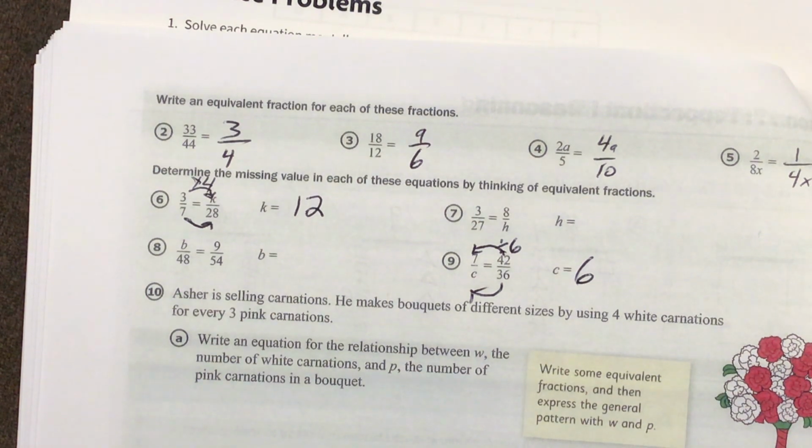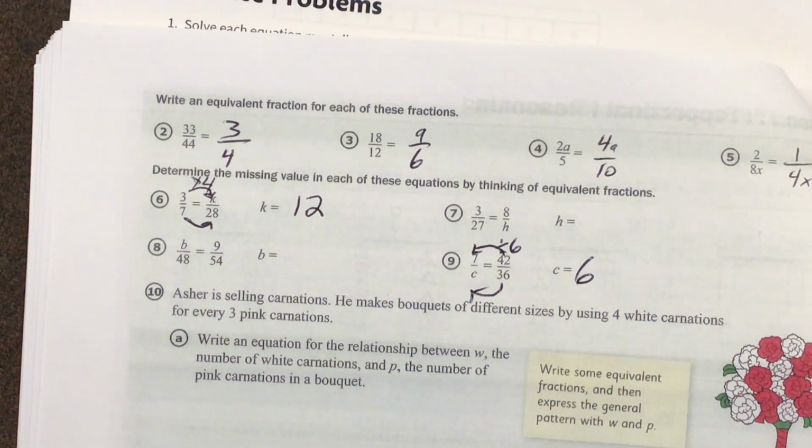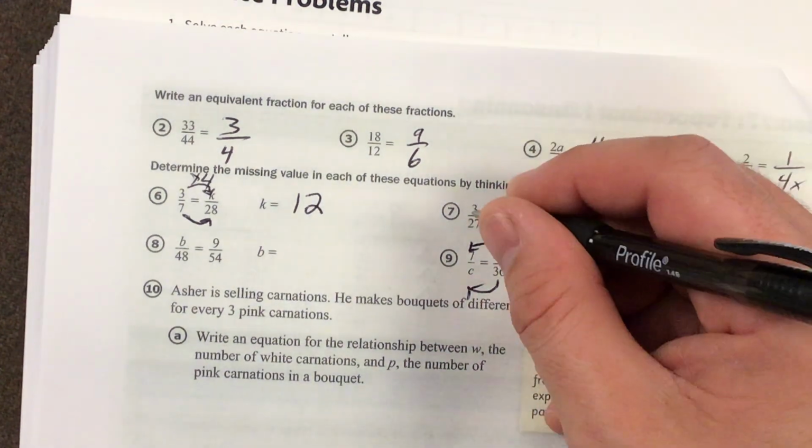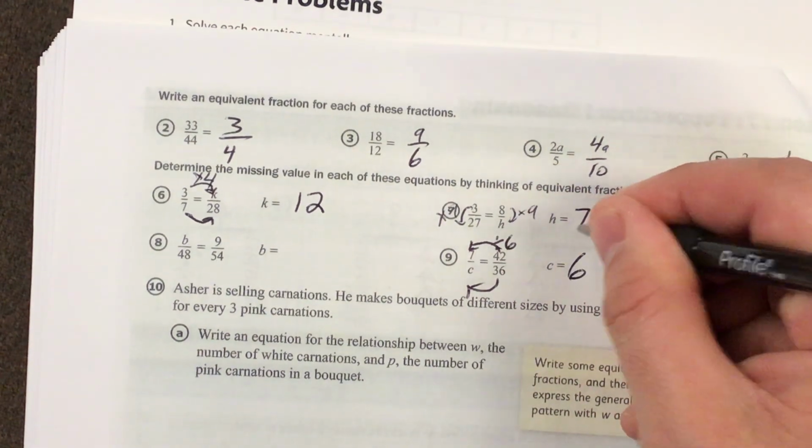Could you also do 7 to 36 for 4? I don't understand. Oh wait, ignore me. 7 times 6 is 42, so 6 times 6. You have to get to 6. Yeah. Maddie? 7. Okay, which way did you go? 3 to 27. Times 9? Yeah. 8 times 9? 72.